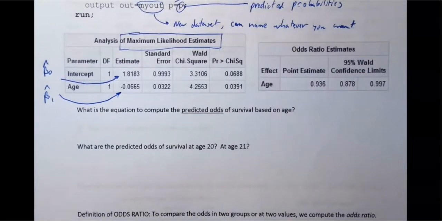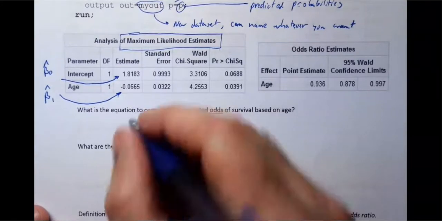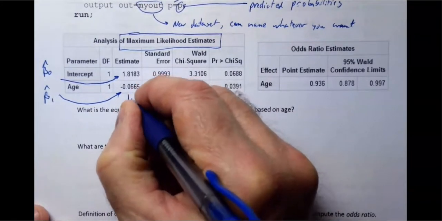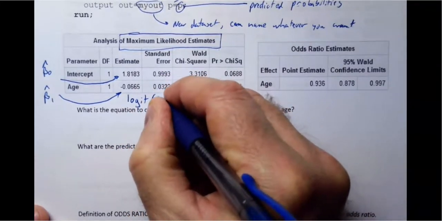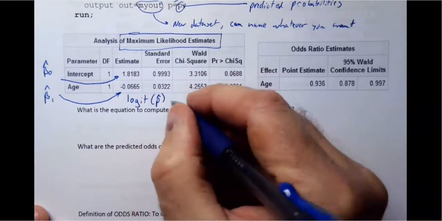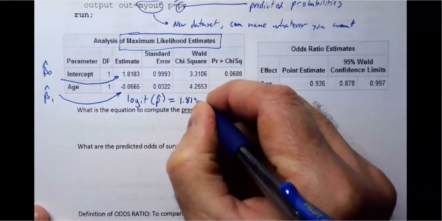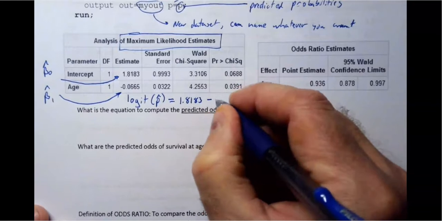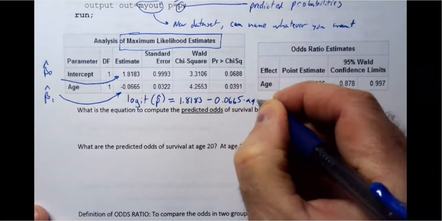Okay. So my equation on the logit scale, and remember logit just stands for log odds, is simply 1.8183 minus 0.0665 times age.